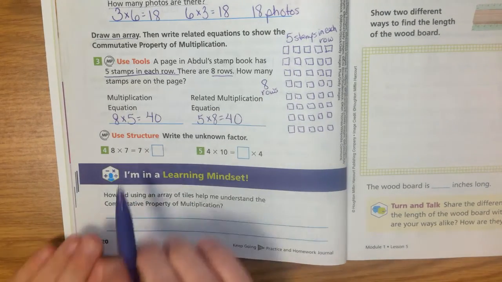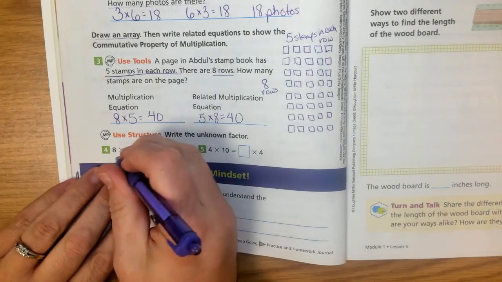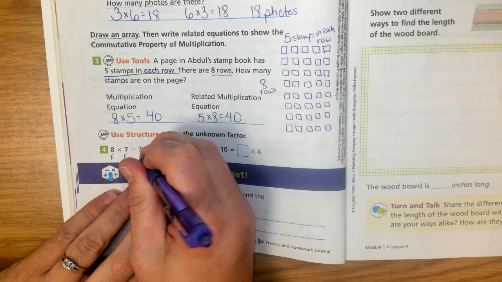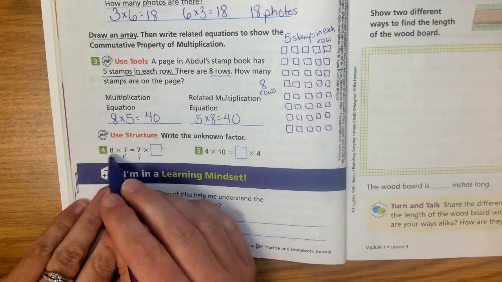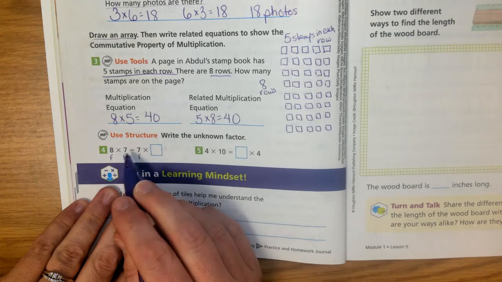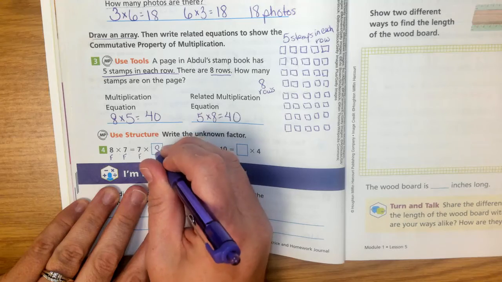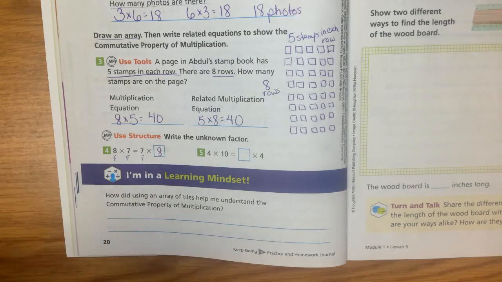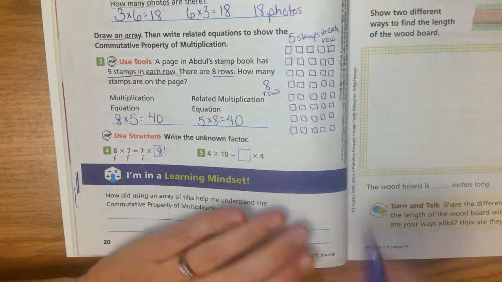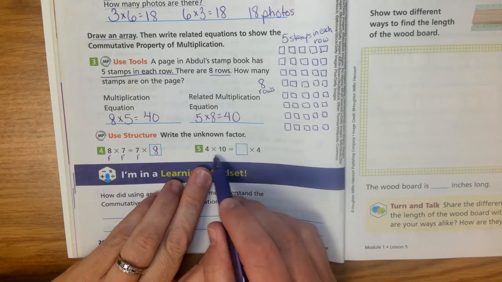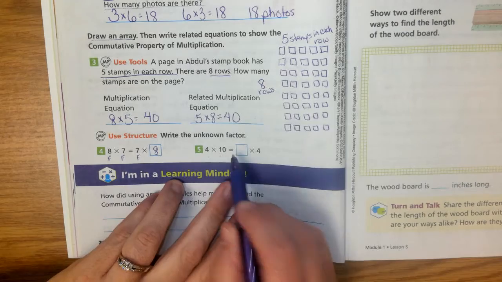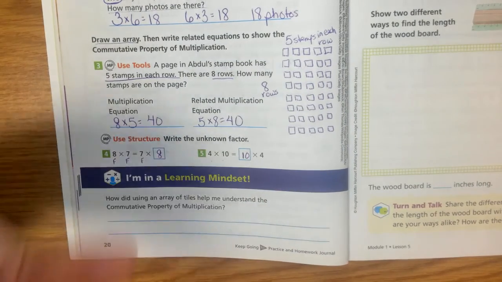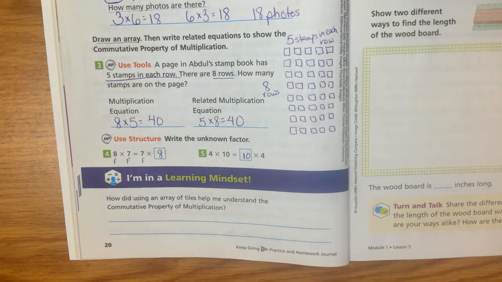So we're going to write the unknown factor. So we know that 8 and 7 are factors. So that means if 8 times 7, then that equals 7 times 8, right? Because the commutative property means you can just flip-flop your factors. 4 times 10 equals 10 times 4. Flip-flop those factors.